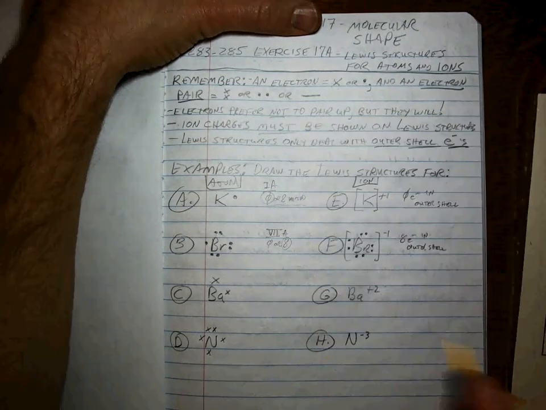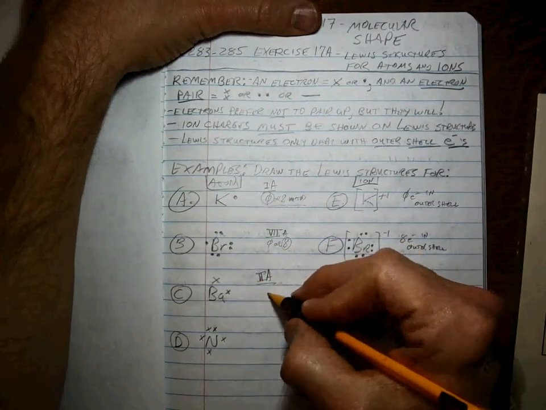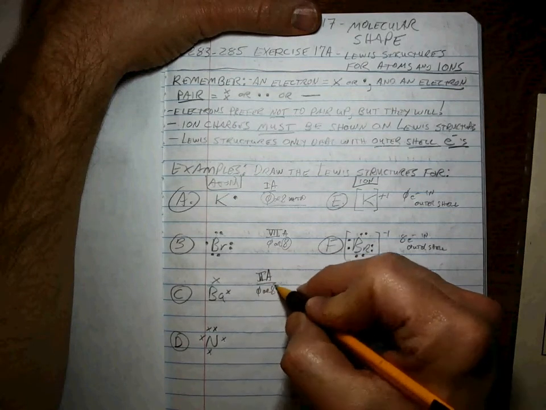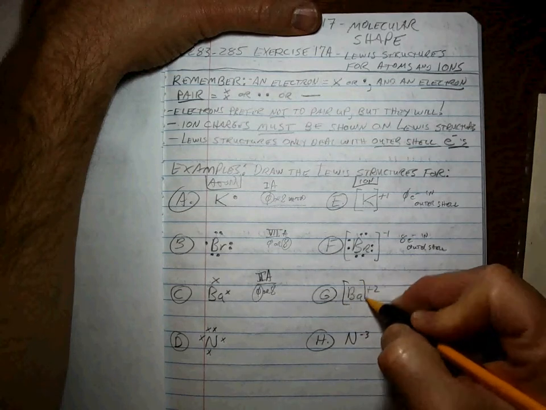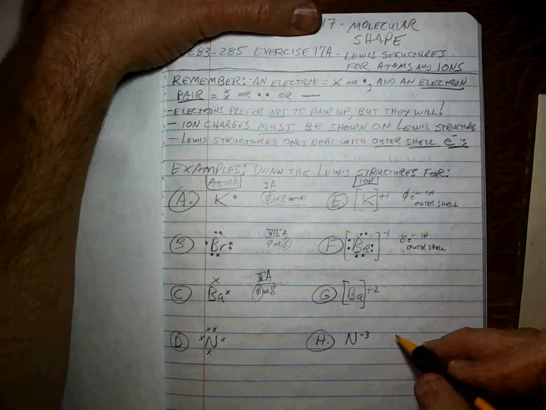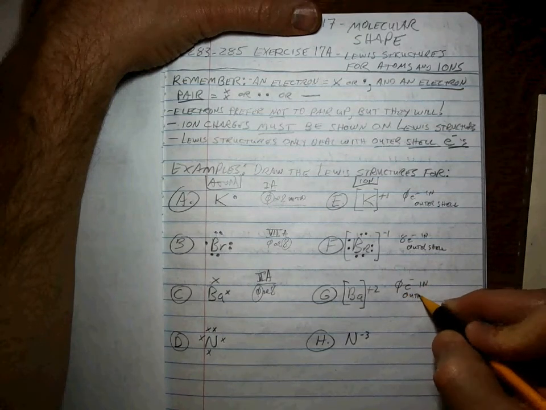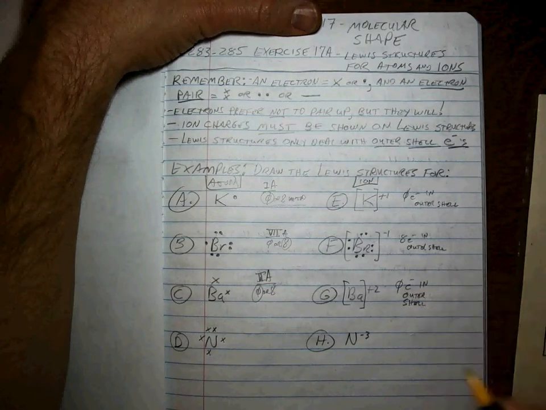Barium has 2 electrons in its outer shell. 0 or 8 is what it wants. Easier to get to 0, right? So you're going to remove those 2 electrons, but you have to include the charge. 0 electrons in outer shell. So this is just a picture representation of what we already learned based on group A elements.